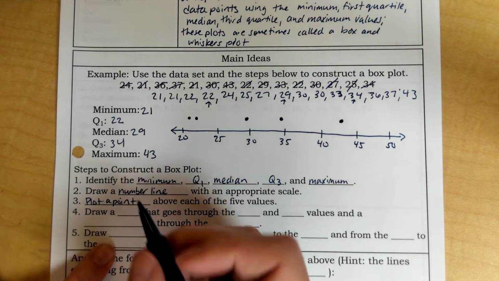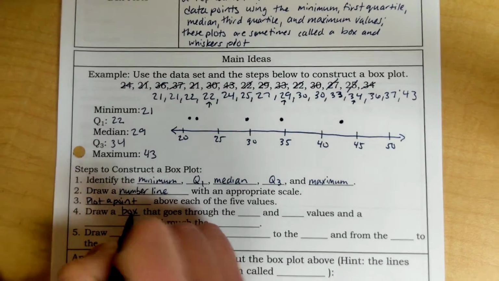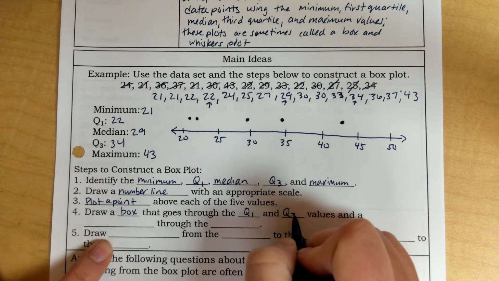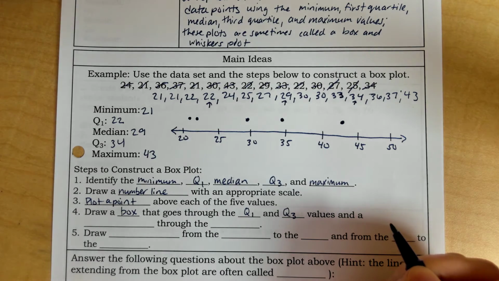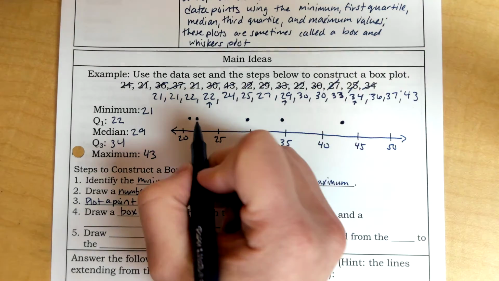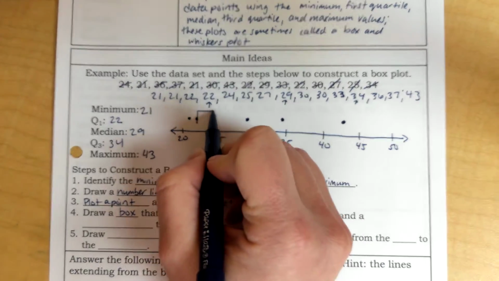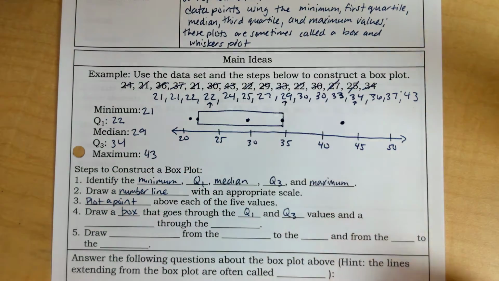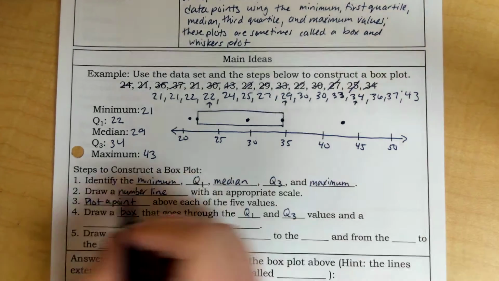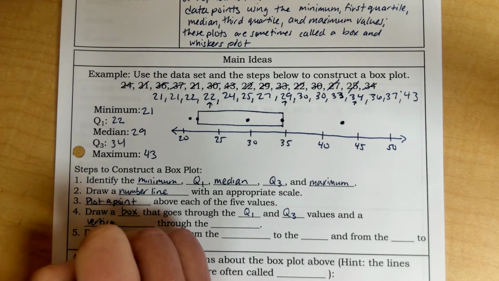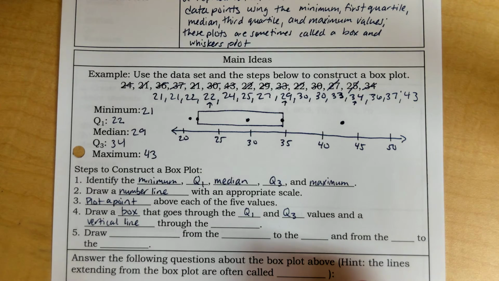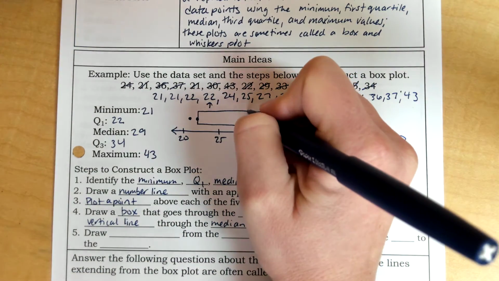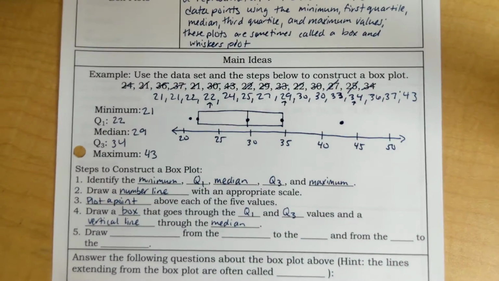And I am going to draw a box now that goes through the lower quartile and the upper quartile values. Okay, so I'm going to draw that box. There's my box. And I'm going to draw a vertical line straight down through the median.